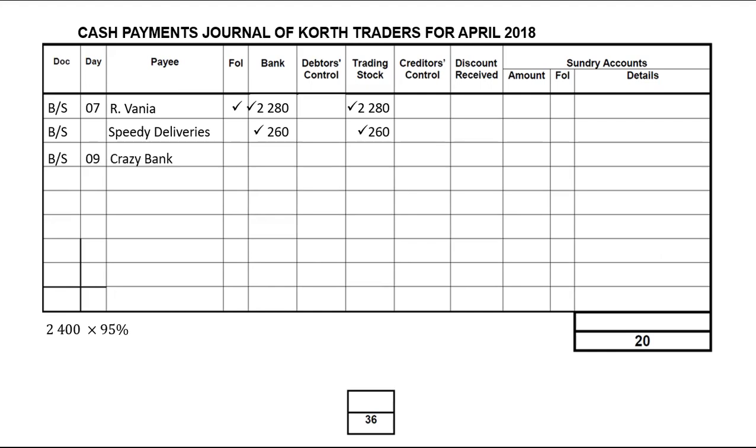We are going to record it under bank. What's the other account that is affected? It's bank and loan. Don't forget, write semicolon and then write the name of the bank. Okay, now we don't have a column for loan here. We will have to record this under sundry accounts. Under sundry amounts, we'll have 580.